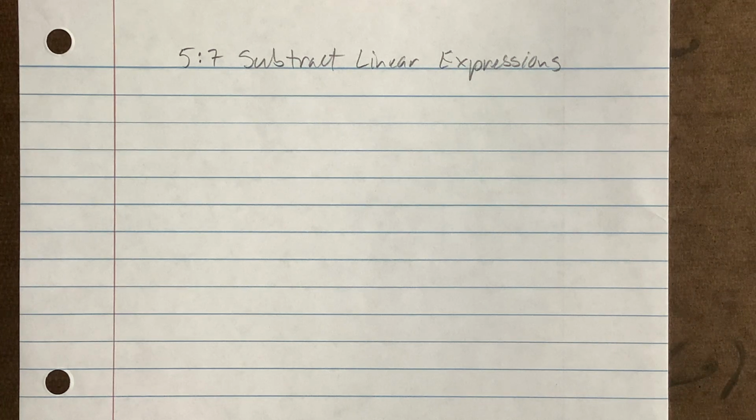So last lesson we were adding linear expressions and it wasn't too bad. It was very similar to just combining like terms, and that was it. This one has an extra trick to it.